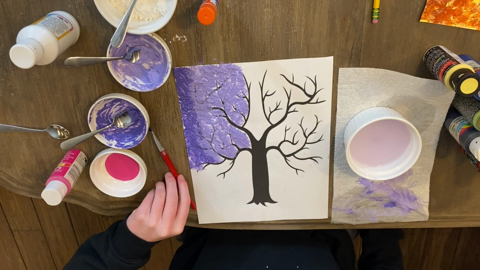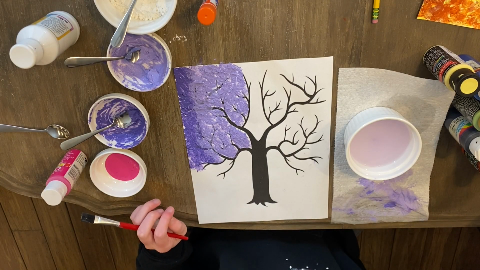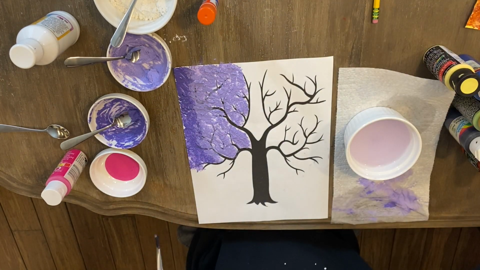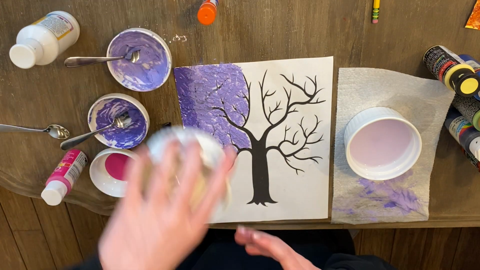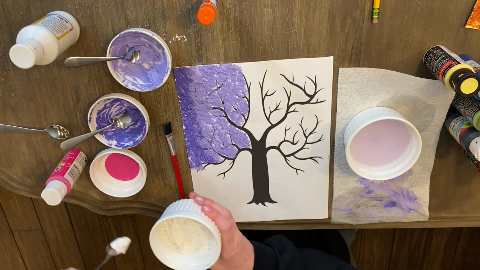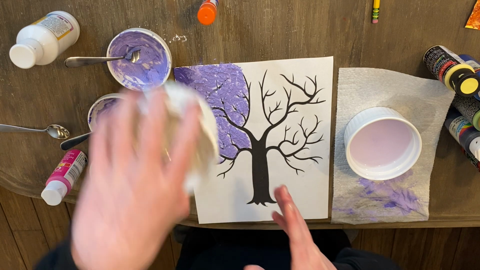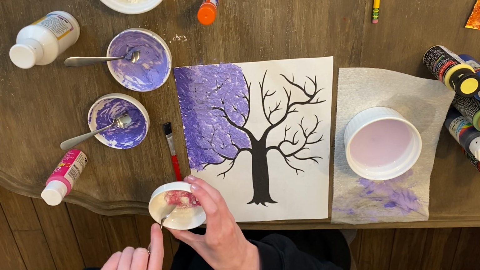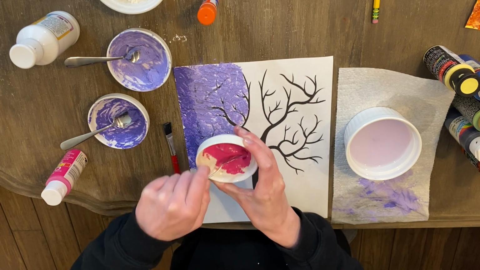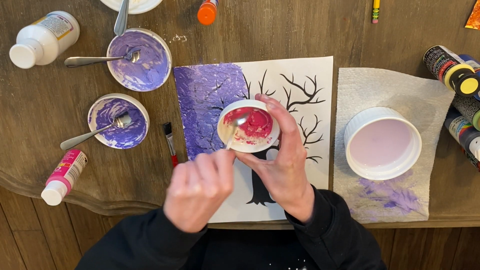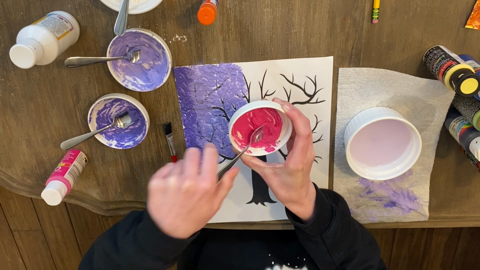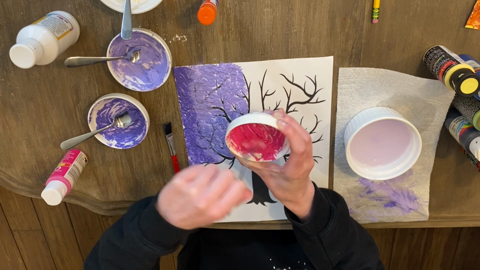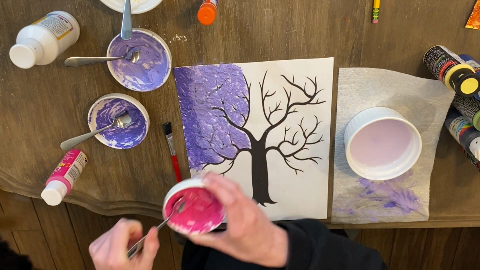All right, everyone, we are ready to start with the flowers. So as you can see in this sample, we have made several little flowers along the branches. So what we're gonna do is begin with our pink paint. We're gonna put some flour in there, and we're going to stir until it becomes thick, just like the other ones. And now we are ready to begin.